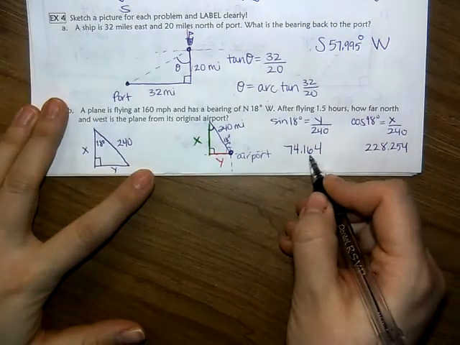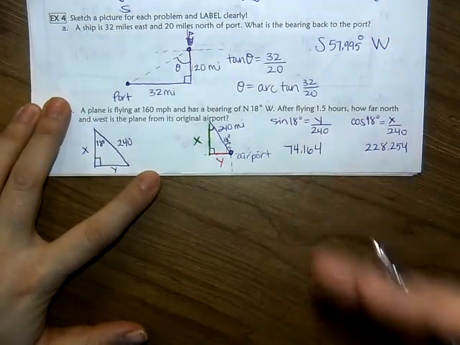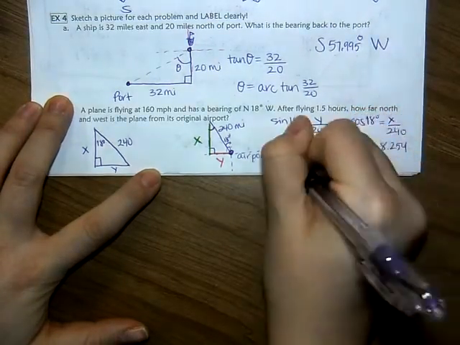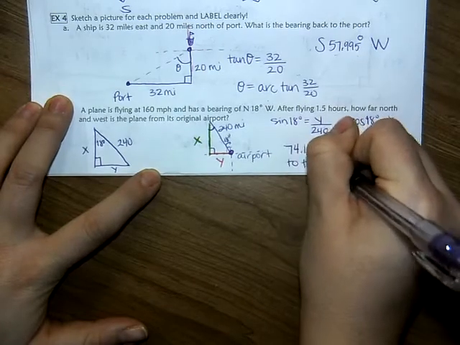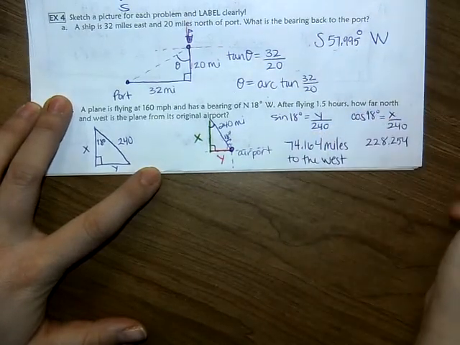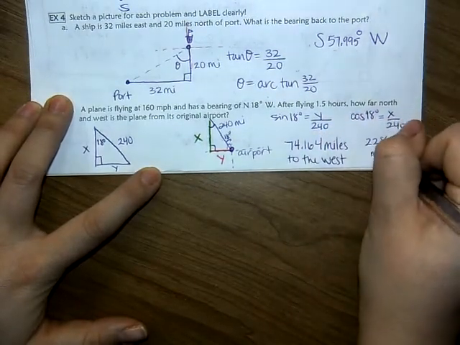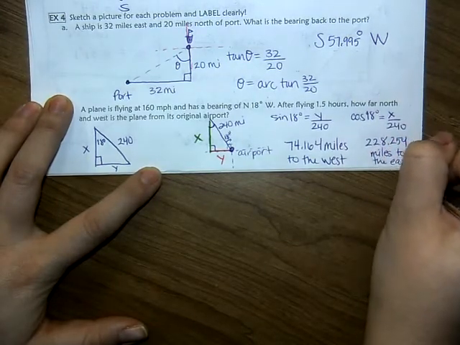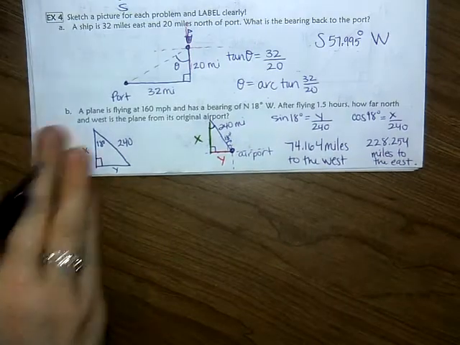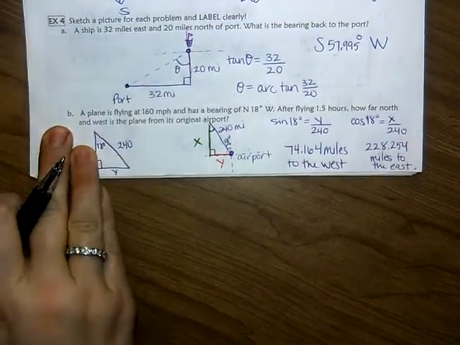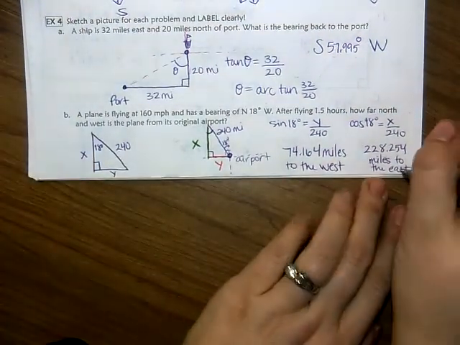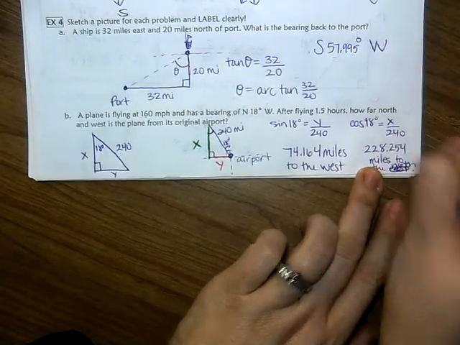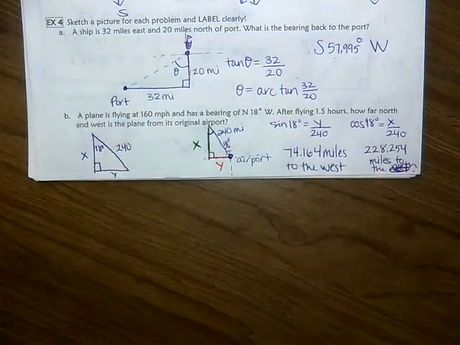So this is 74.164 miles to the west. And this is 228.254 miles to the east. What did I do? Oh, not to the east, to the what? North. Sorry, I got so excited it was done. Okay. Good?